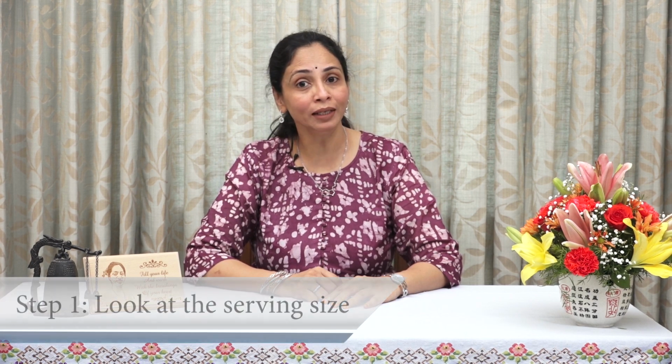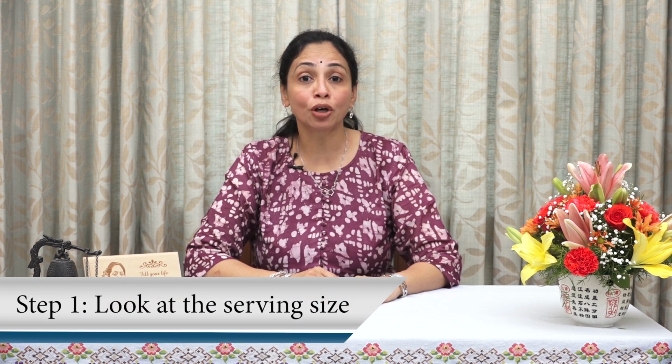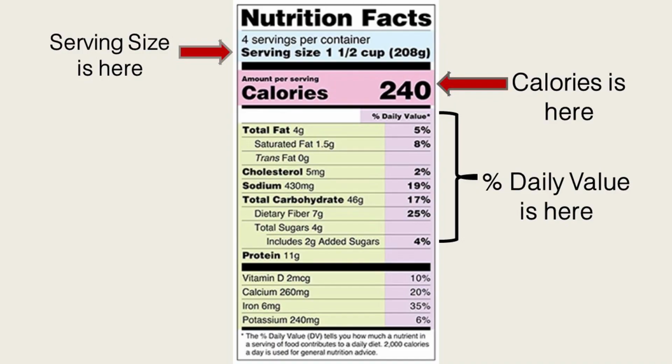How to use the nutrition facts table? Step 1. Look at the serving size. The serving size is at the top of the nutrition table. All the information on the nutrition facts table is based on this amount. Compare this to the amount of food you actually eat. For example, if the serving size listed is 1 cup, but you ate 2 cups, you need to double all the amounts of the nutrients listed.